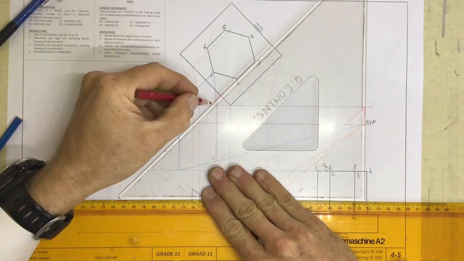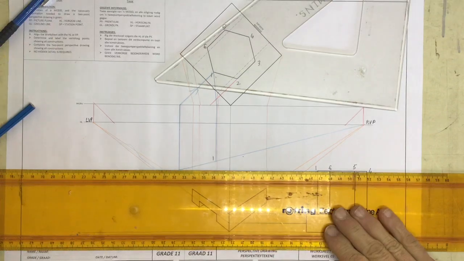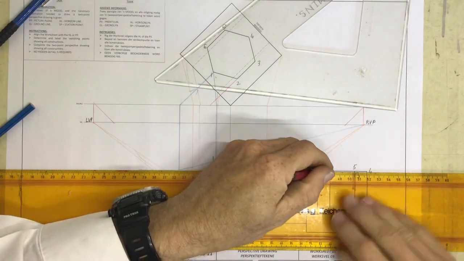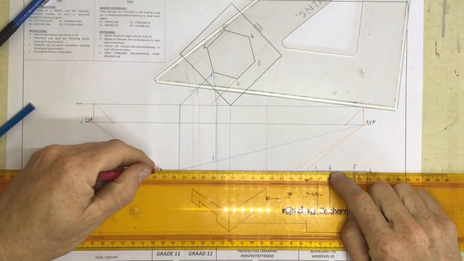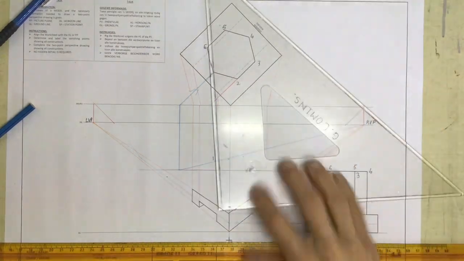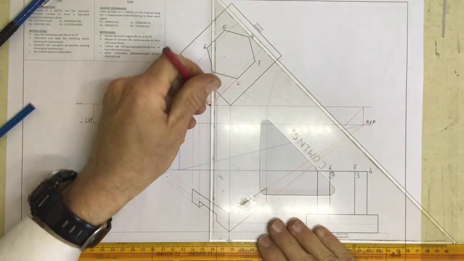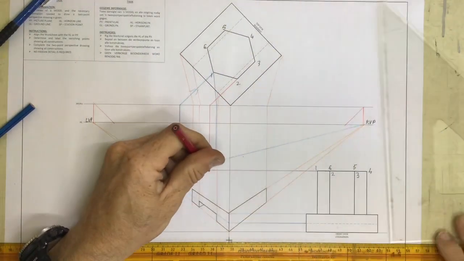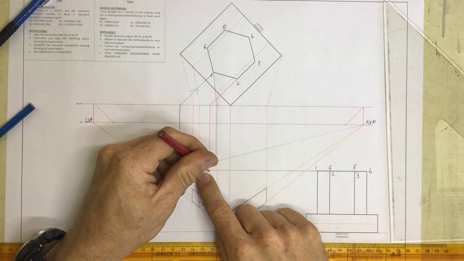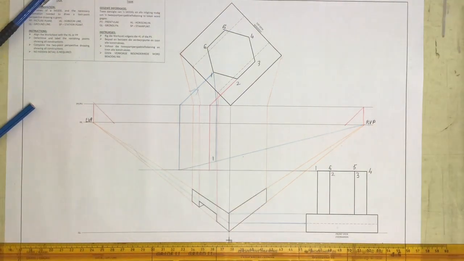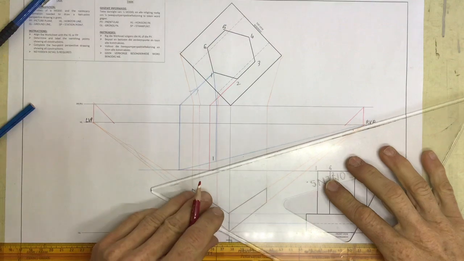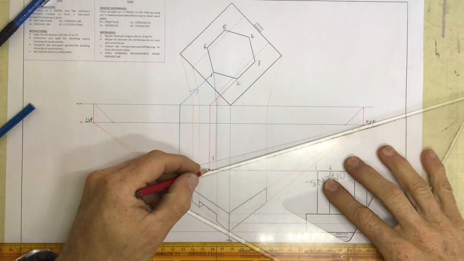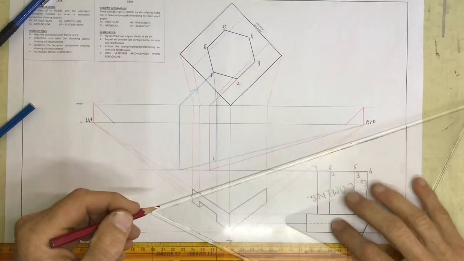Step number 1. Step number 2, I take a line coming from the point number 2 over there, coming across. Step number 3, I'm going to drop a line coming straight down to intersect with the line that I just drew out. Step number 4, I'm going to take a line going back to RVP in the right-hand direction.